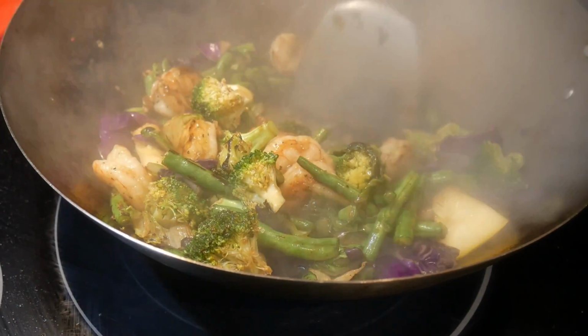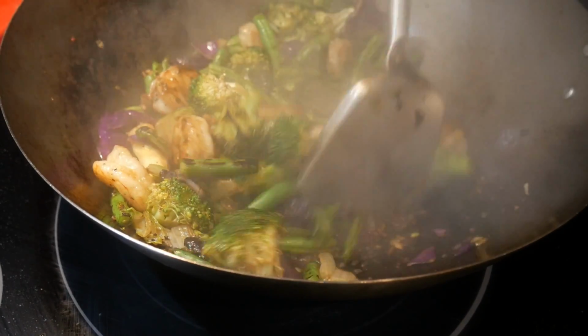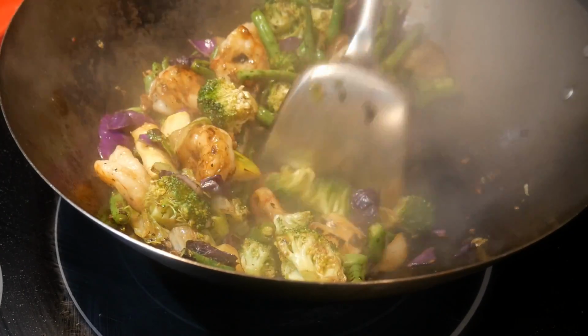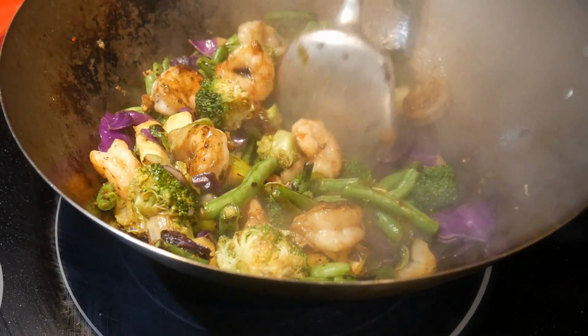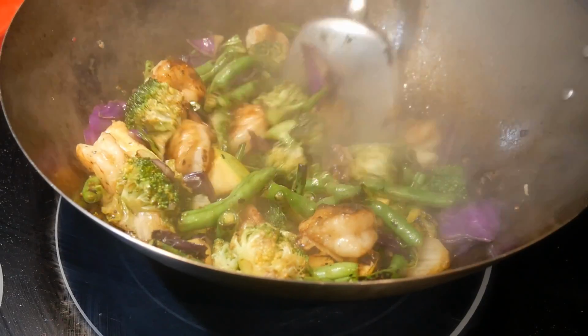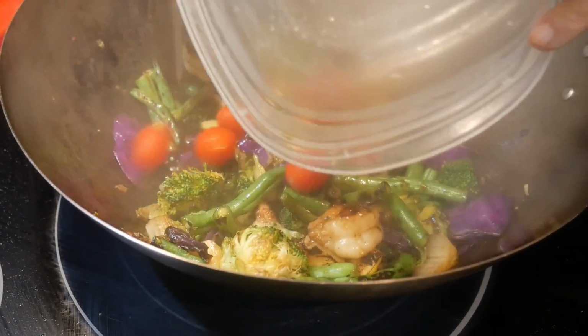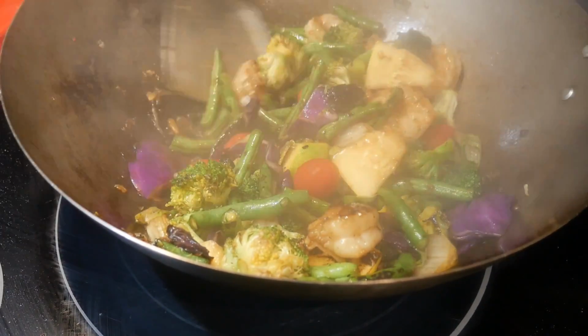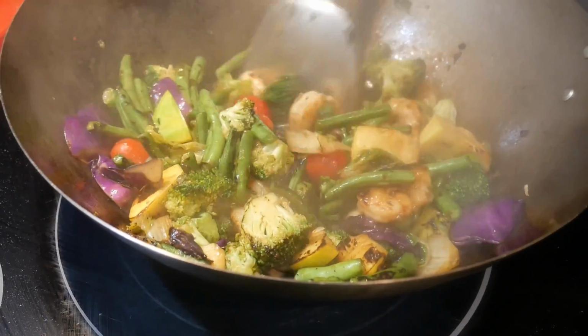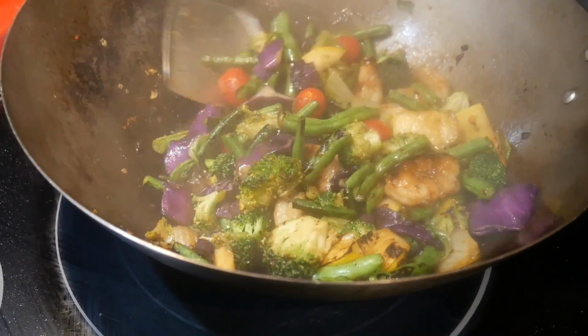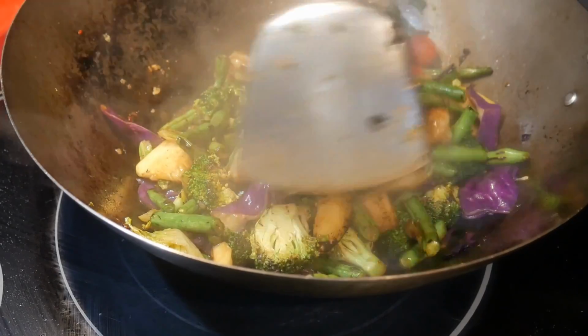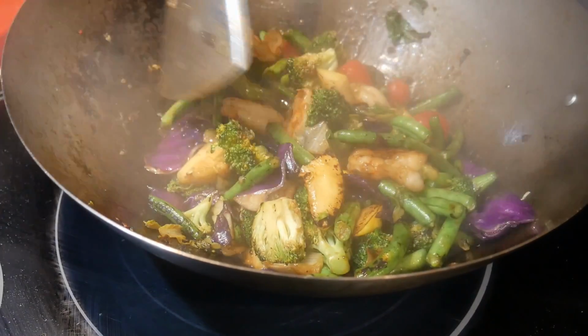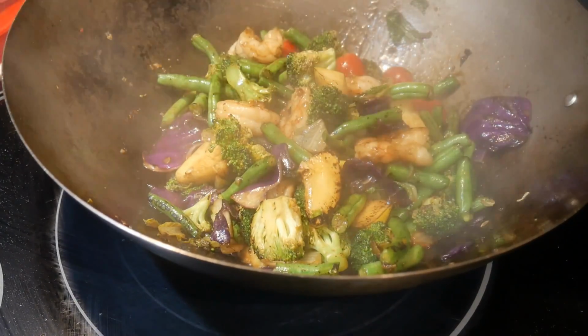I add a small amount of water to the wok, to the area where the sauces or food ingredients have burned and stuck, and then I use the wok spatula to scrape them off. Some cherry tomatoes will be the final ingredients to add to the wok. I add the cherry tomatoes right at the end because I do not want to cook them too much. And now the dish is done.